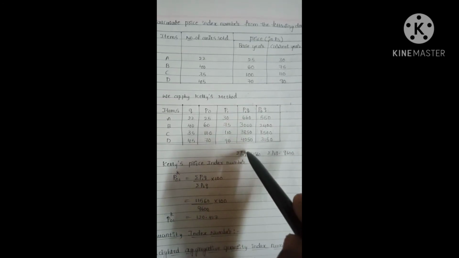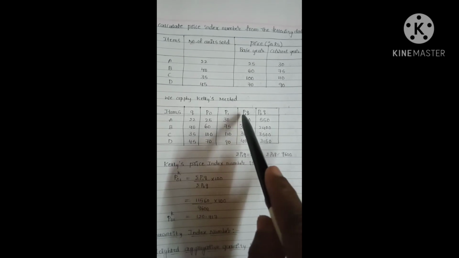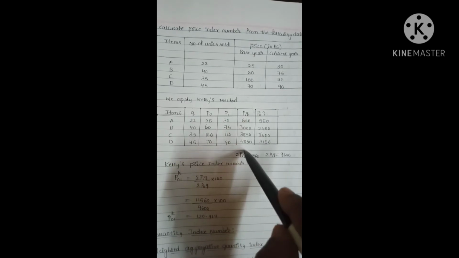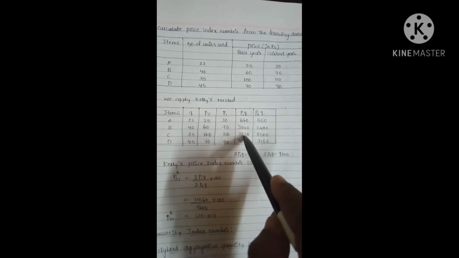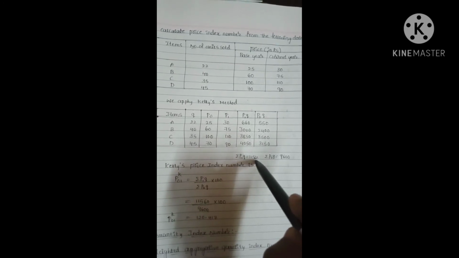After that, add these columns. First, add the first column. What is summation of P1 Q? It means 660 plus 3000 plus 3850 plus 4050. Then we get 11560.